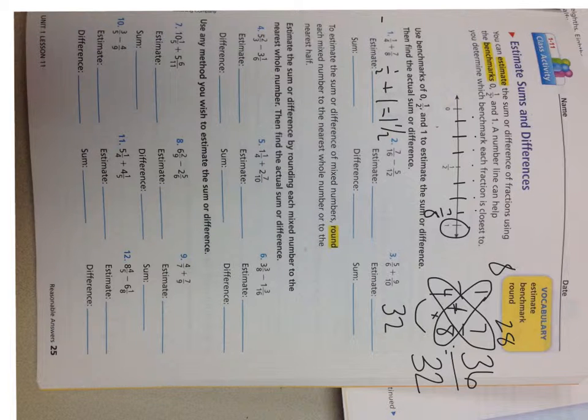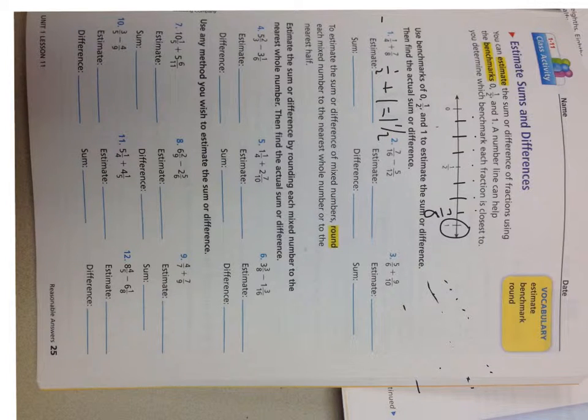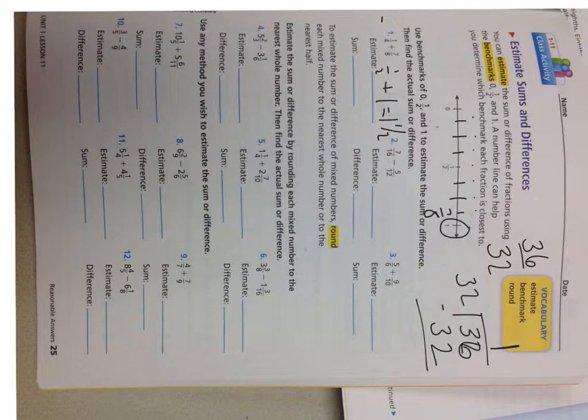But that is an improper fraction. So when we have an improper fraction, we need to put it back into a mixed number to get our actual sum. So let's go ahead and make some more room. So we have 36 over 32. So we need to divide. How many times can 32 fit into 36? 1 time. We're going to see what's left over. So 6 minus 2 is 4. So we would have 1 and 4/32.